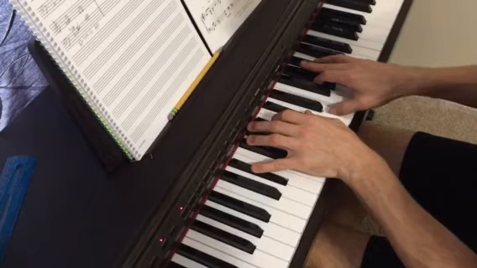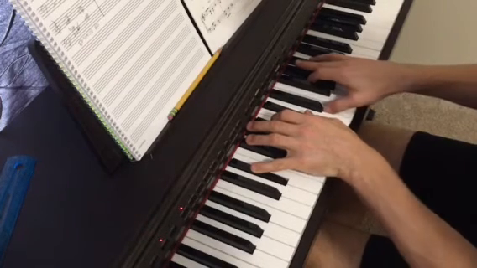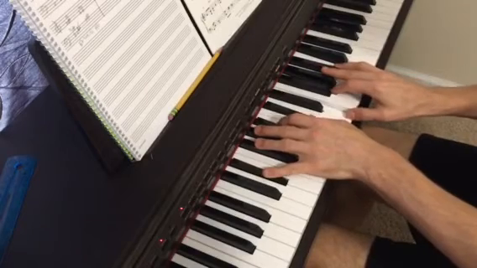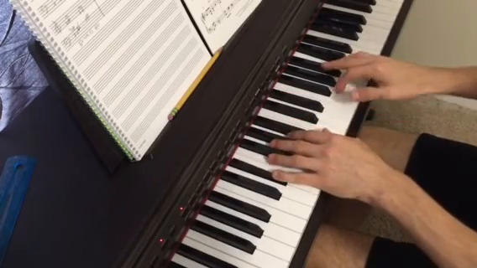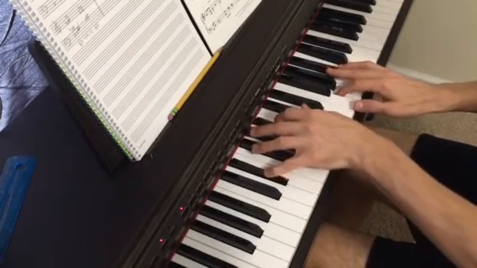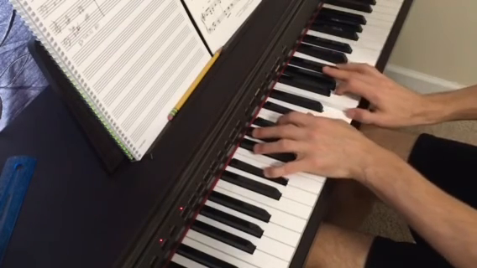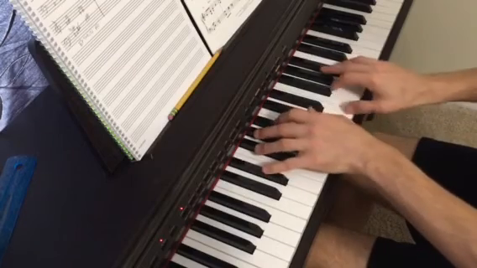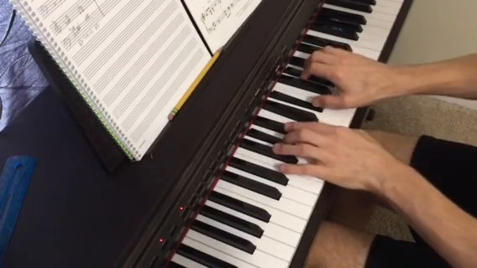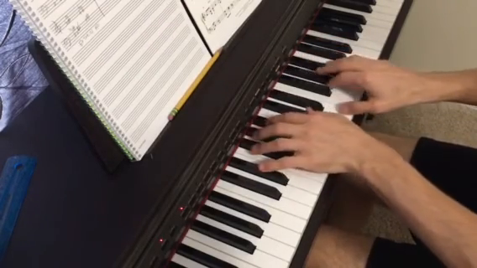It's an E flat 7, flat 9 with an added 13th. So root, 3rd, 5th, 7th, flat 9, and 13. And I'm going to resolve to A flat major.